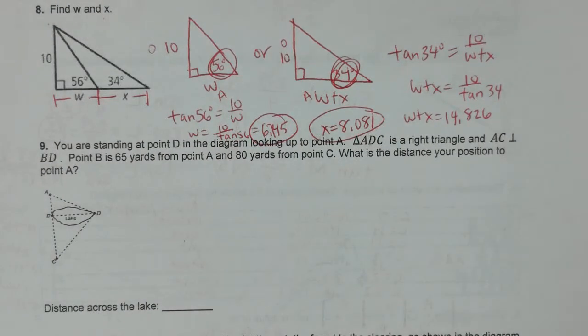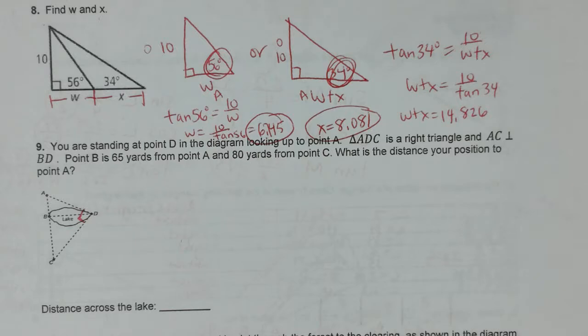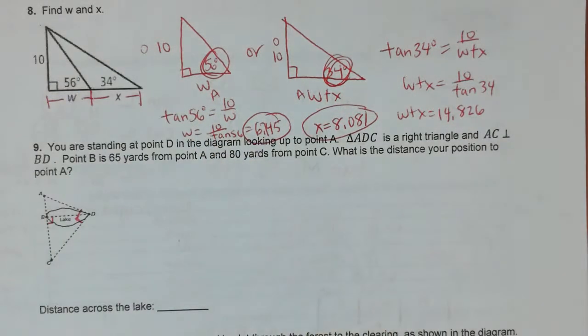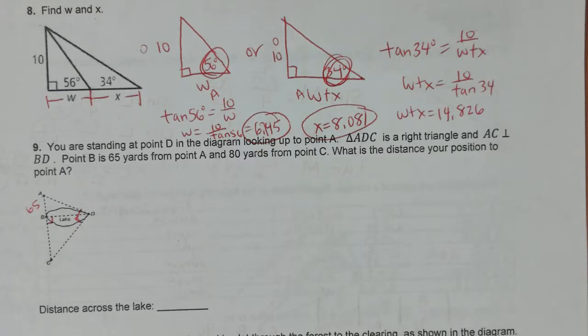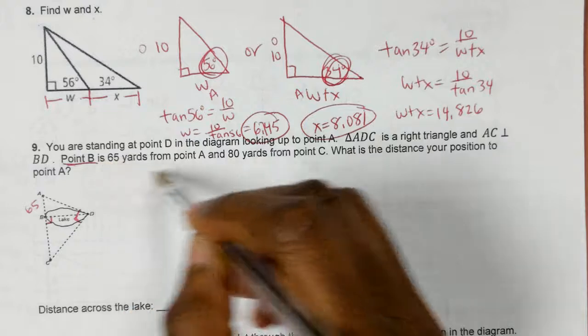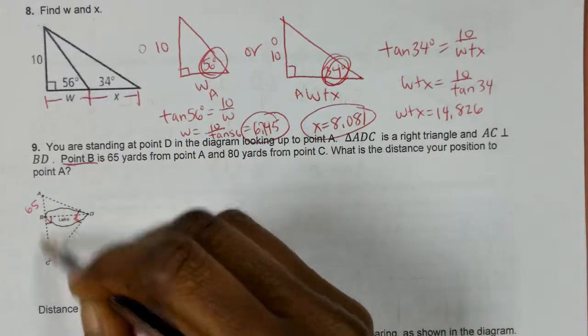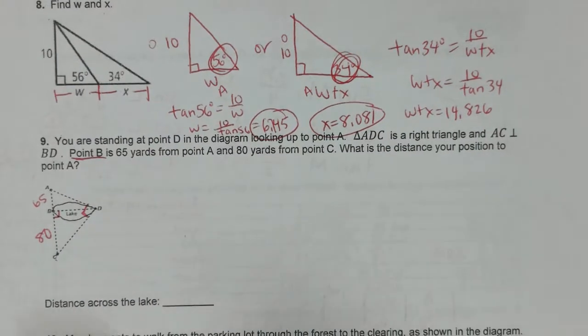Number 9, you're standing at point D in the diagram looking up at point A. Triangle ADC is a right triangle. And AC is perpendicular, which means these are right triangles, to BD. B is 65 yards from A and 80 yards from C. So they're still talking about point B here. B is this much from A and this much from C. So from B to C is 80, not from A to C. So this is a tricky part for reading comprehension.